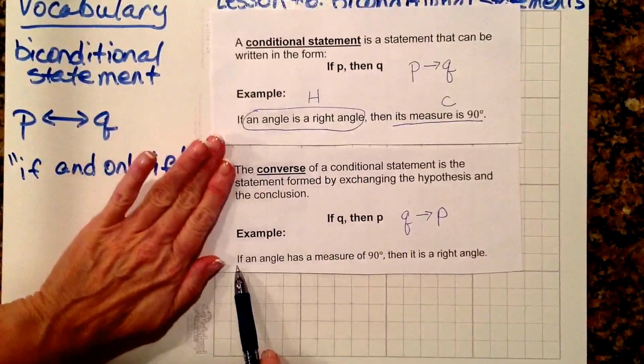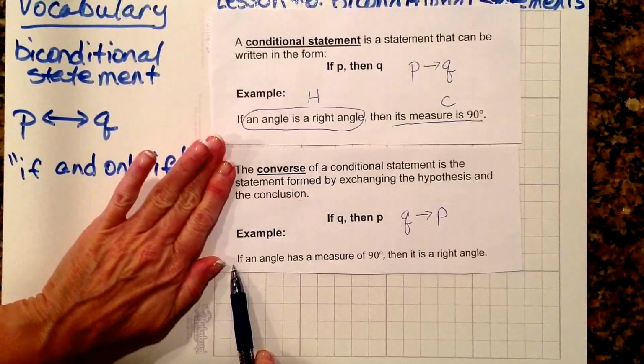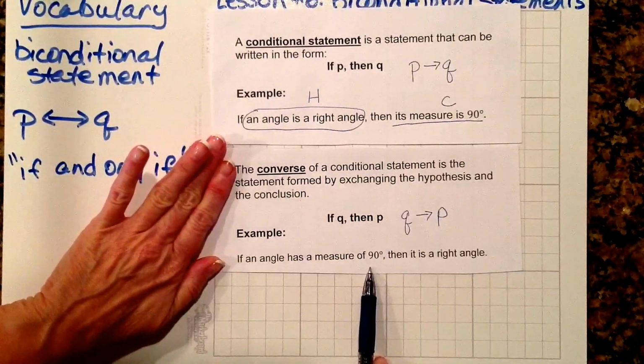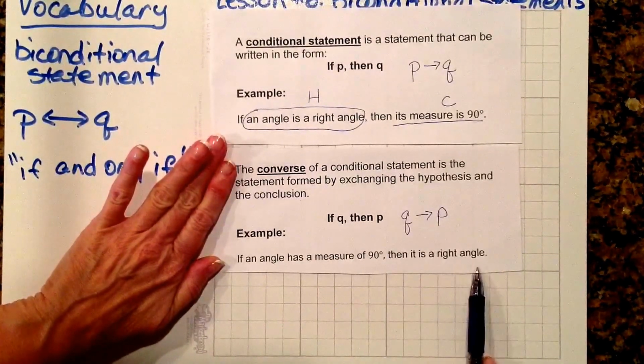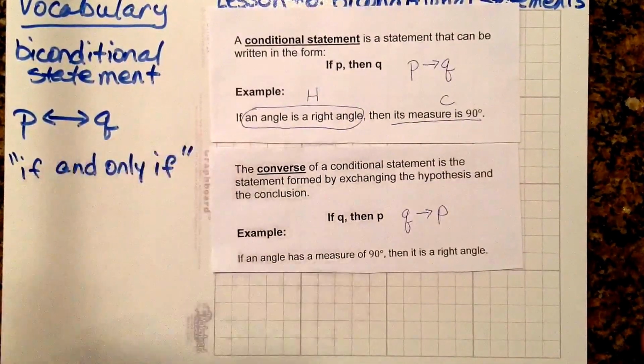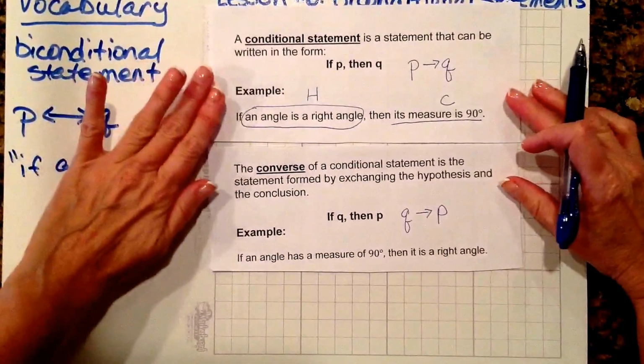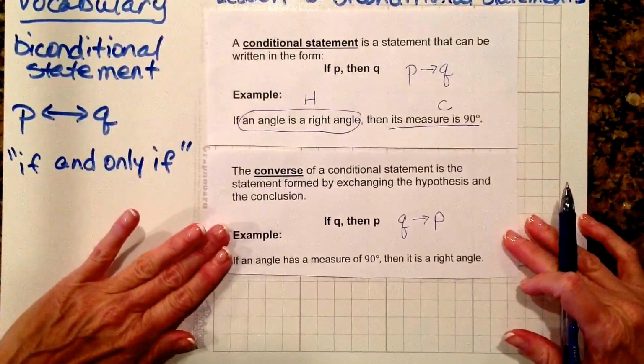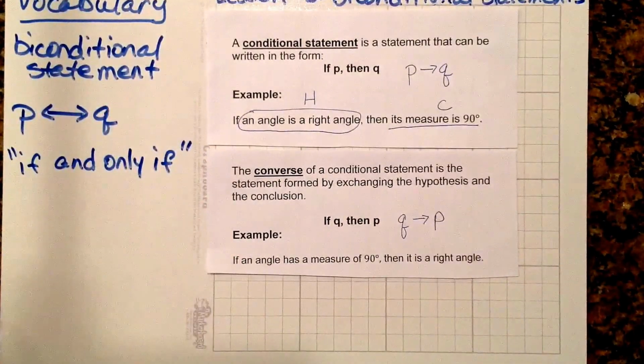But you still want to say "if" as your first word: if an angle has a measure of 90 degrees, then it is a right angle. When you write and when you speak in these terms, it has to make sense. You don't want to say, "if measure of 90, then right." You want to make sure it's a nice, complete statement that makes sense.